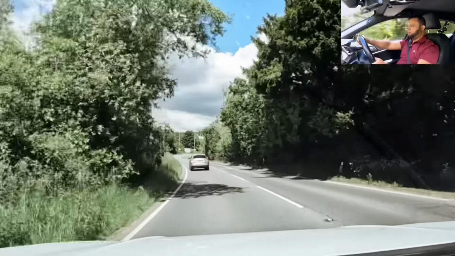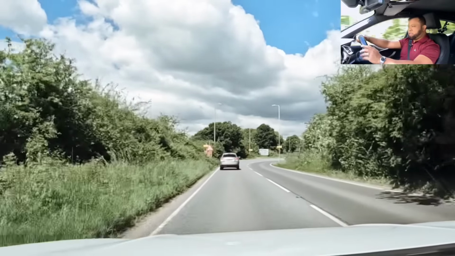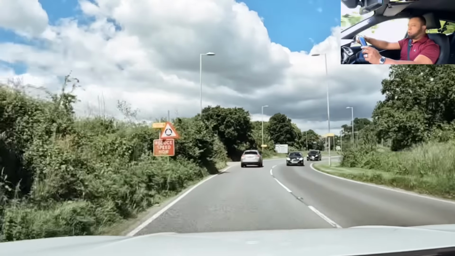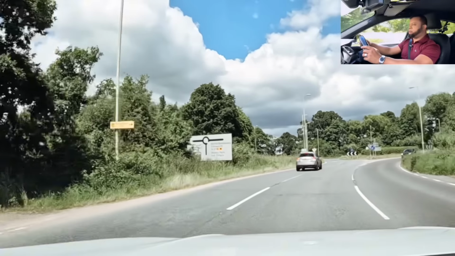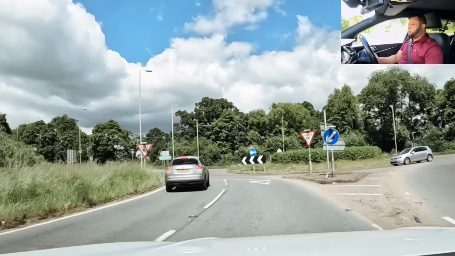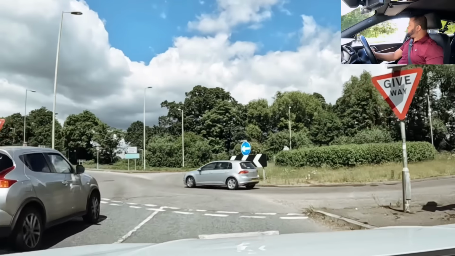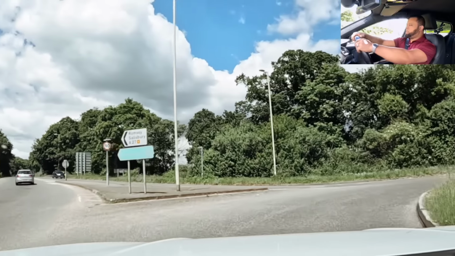We're going to go right, signal right. We're going to a new road. This is 60. When we go to a new road, we must read if it's still 60 or if it's different, okay? Okay. We go right. We go, and this is the one we're going to come off.